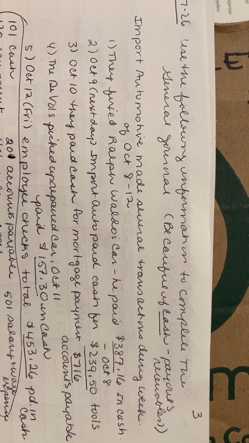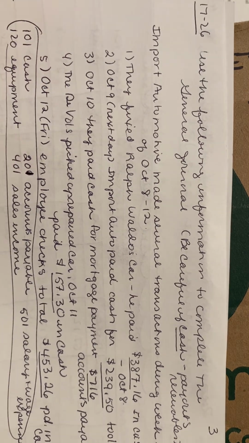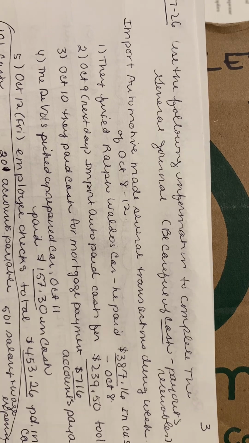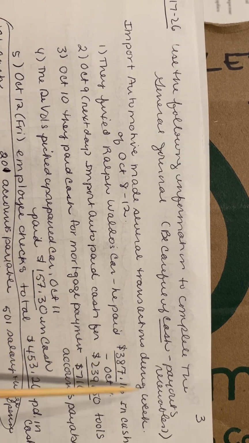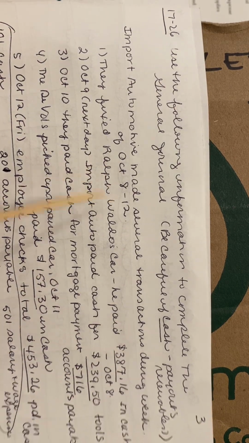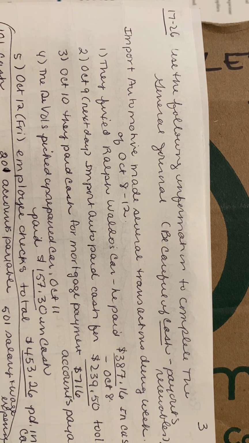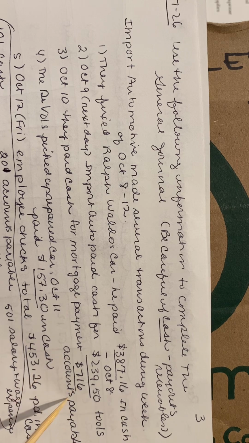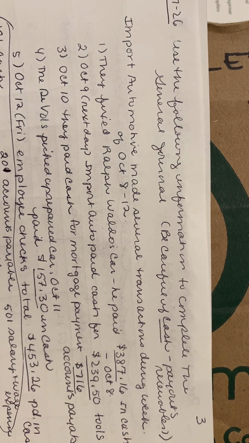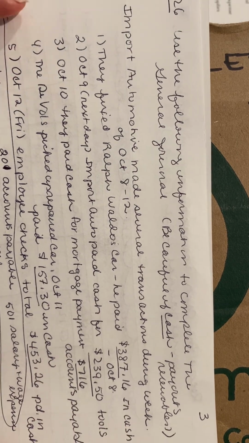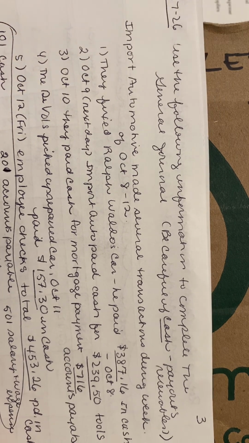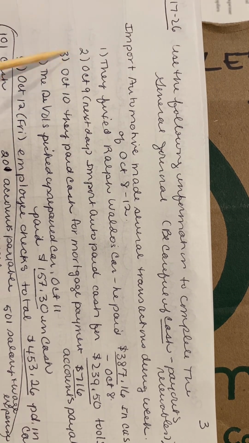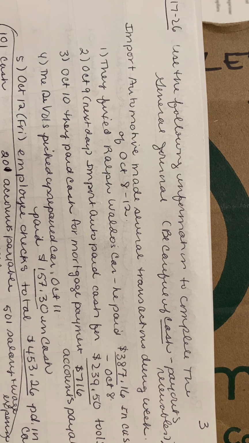So, Import Automotive made several transactions during the week of October 8th through 12th. I just put these out. You have it in paragraph form, but go ahead and write these out. I always have to write them out like 1, 2, 3, what things happened in that paragraph.